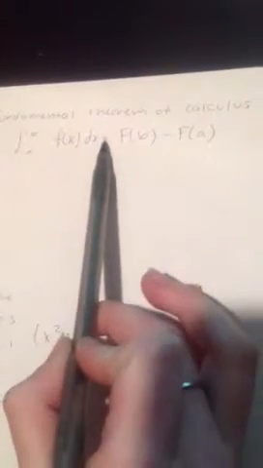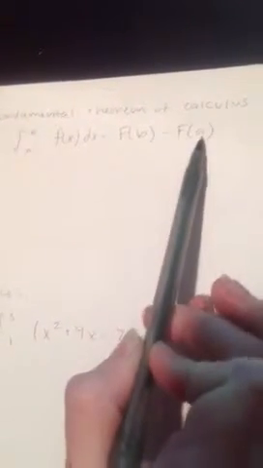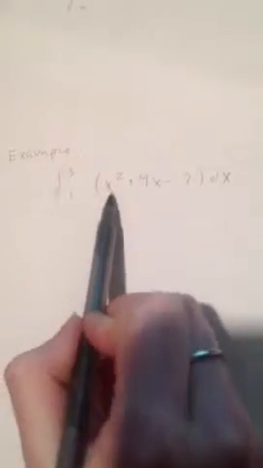The theorem is stated as the integral from a to b of f(x) dx equals F(b) minus F(a). Now for a basic example. Here we have the integral from 1 to 3 of x squared plus 4x minus 7 dx.